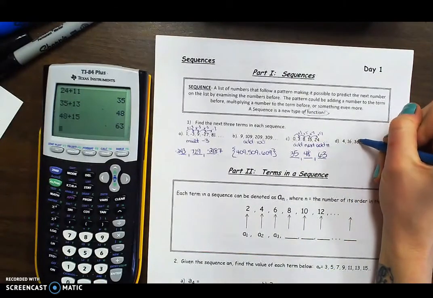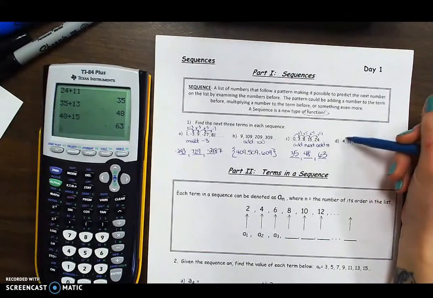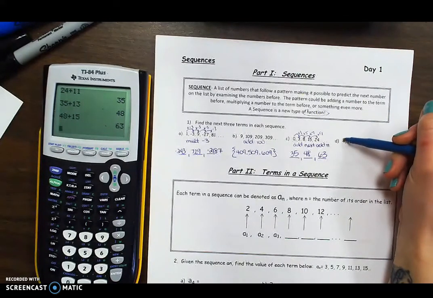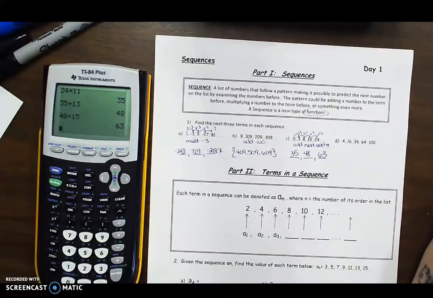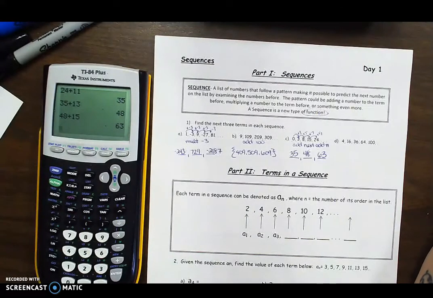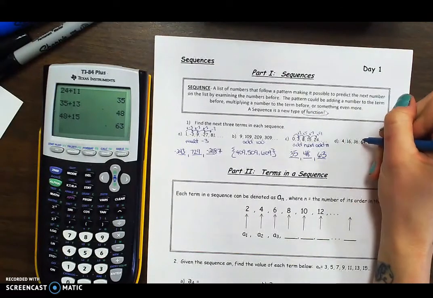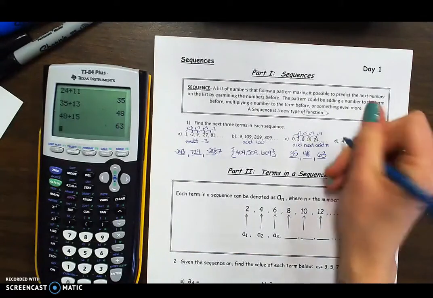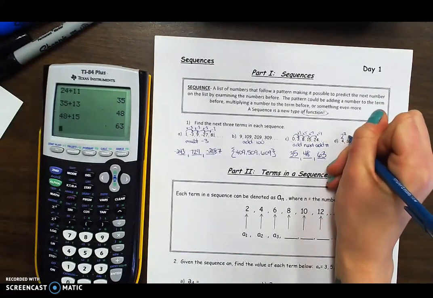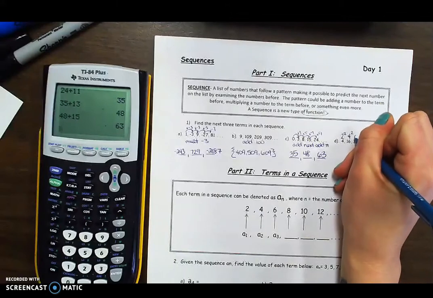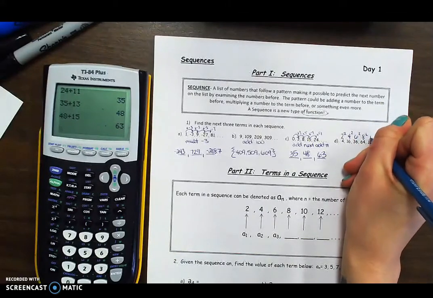All right, and our last one, let's take a look: 4, 16. I'm not adding. Let's try multiplying by 4. Oh, nope, not multiplying. So let's try to find something different. Here, 4, 16, ooh, they're all perfect squares. So 4 is 2 squared, then 4 squared, 6 squared, 8 squared, and 10 squared.